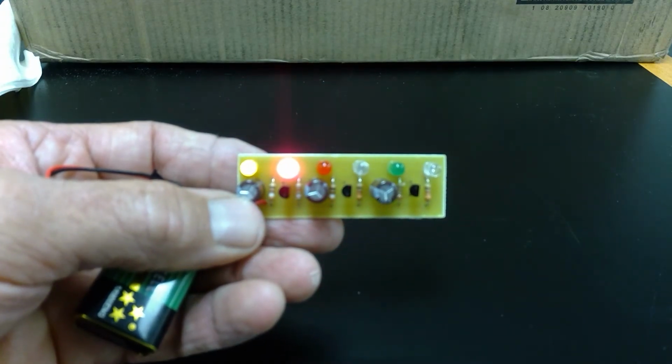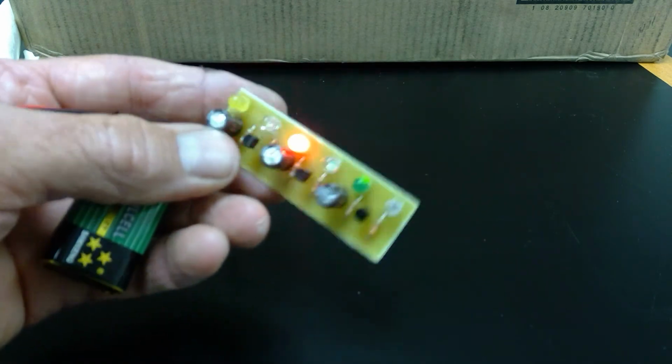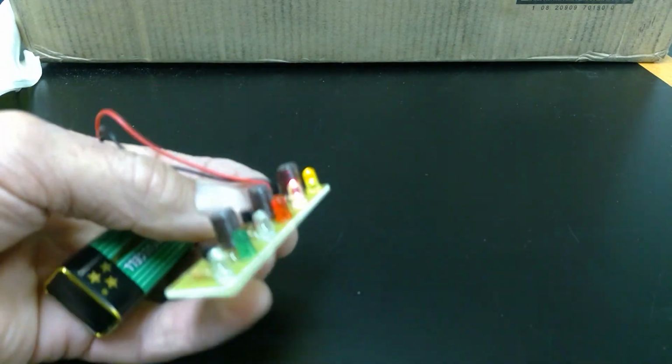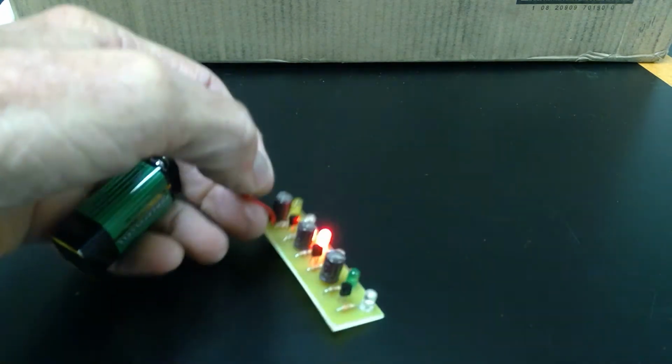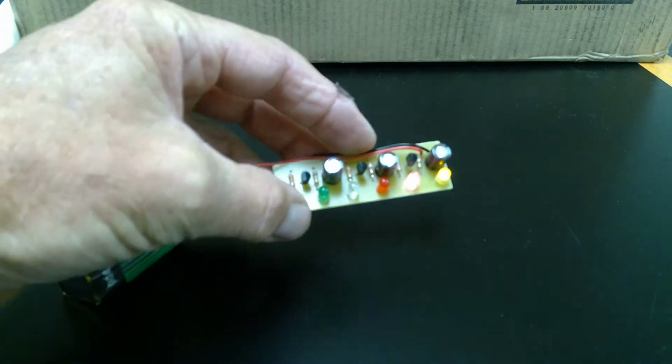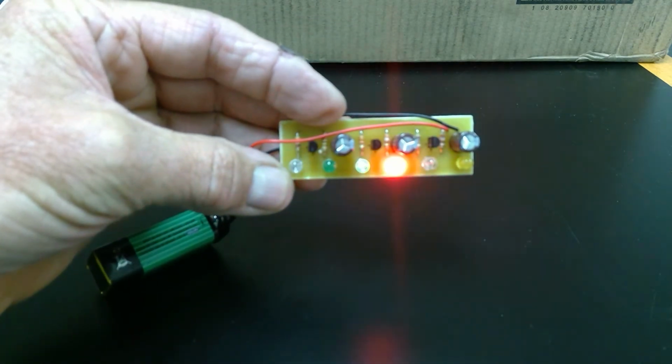So there it is, the finished product. If we orient it so that it's oriented like the picture, with the LEDs on the bottom, just like that.